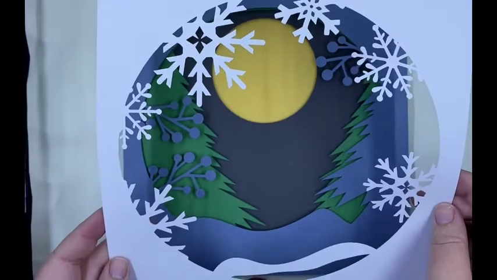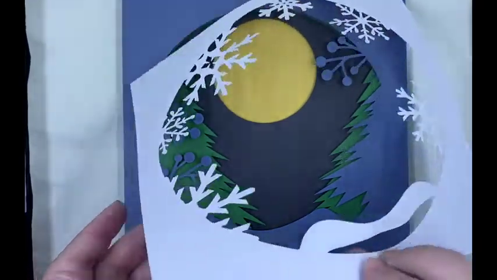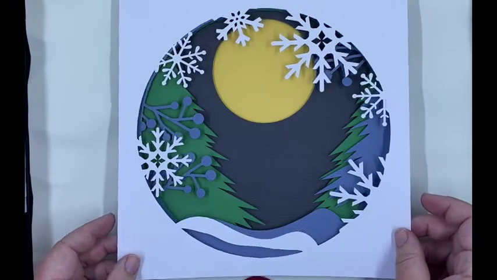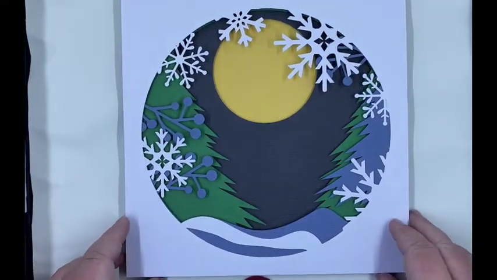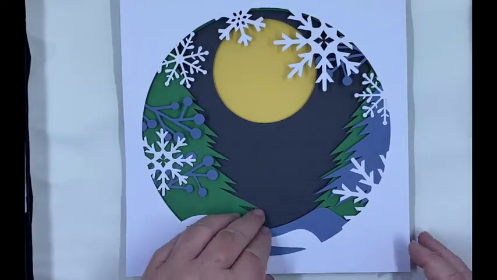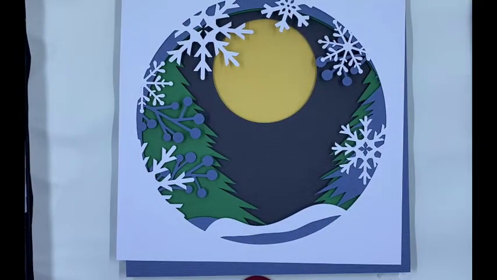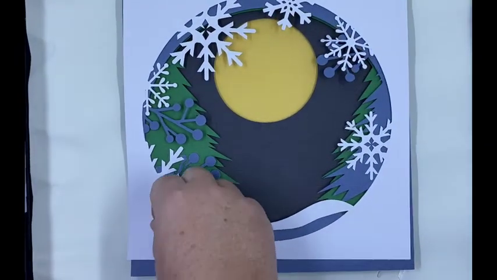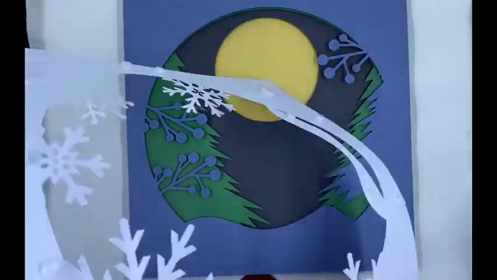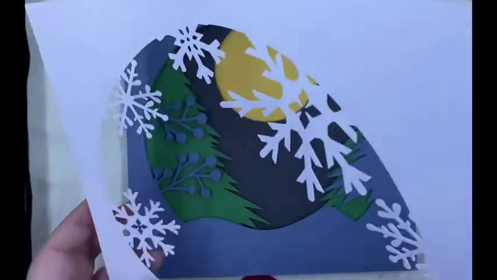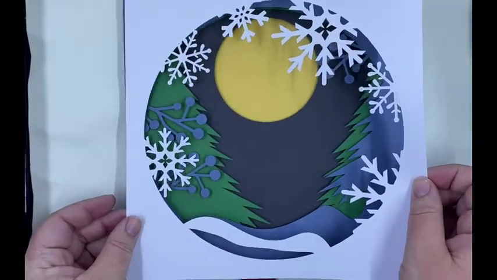Okay, so this one is unfortunately not textured, but I know that the snow goes from bottom right to top left. So it should look like that when it's on. So now I'm going to flip it over, add my glue dots or my foam dots. Okay. So now the white one's all done. Add that, top corners.